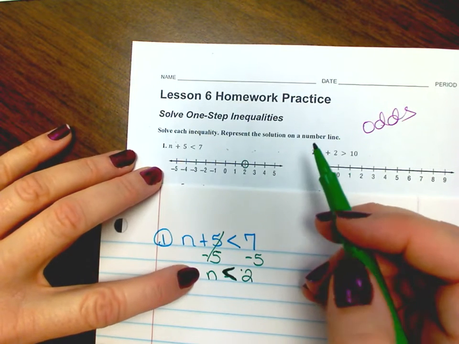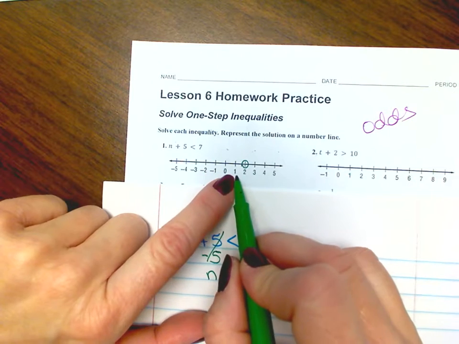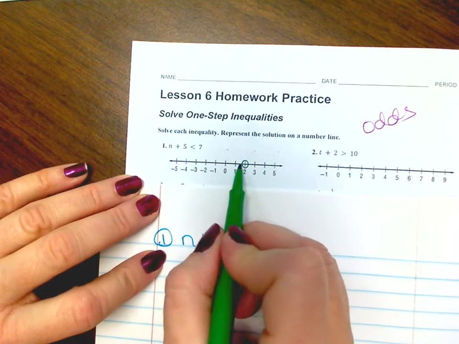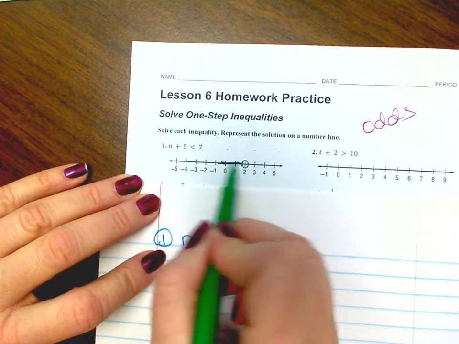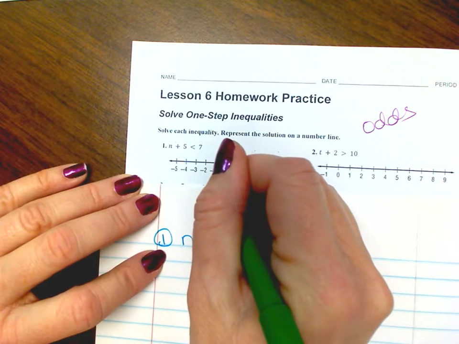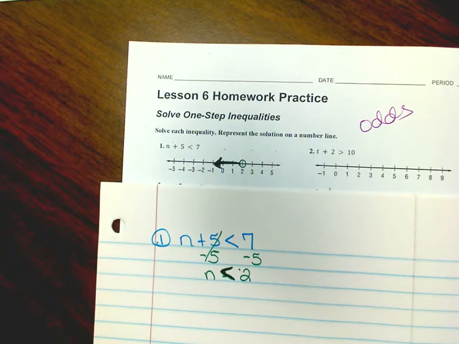So look at your number line and say, which one is less than 2? Is 1 less than 2 or is 3 less than 2? 1 is less than 2. So you're going to shade it in this way. Okay, it can be any number less than 2. 1.999, it could be n, but not 2.